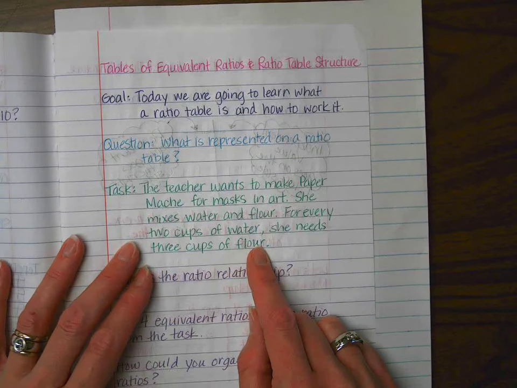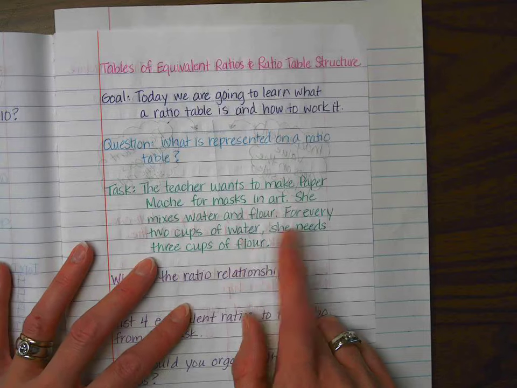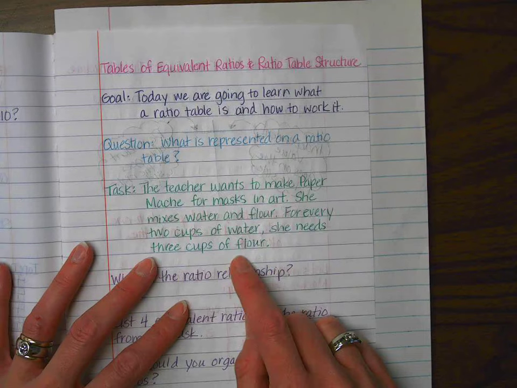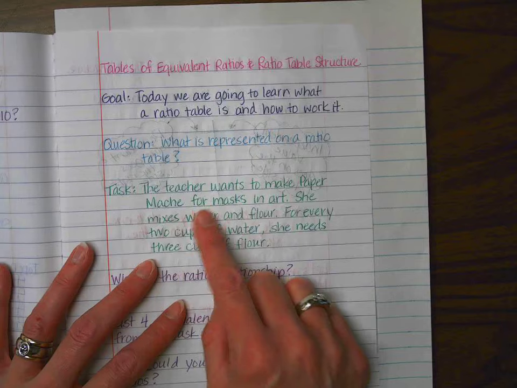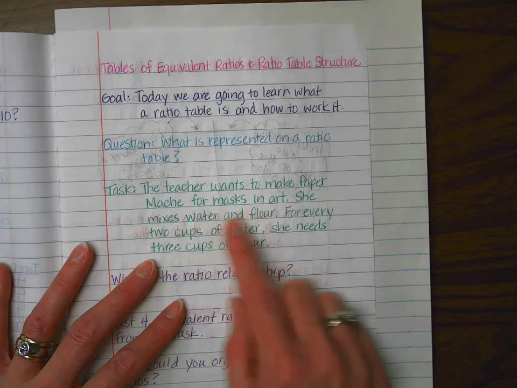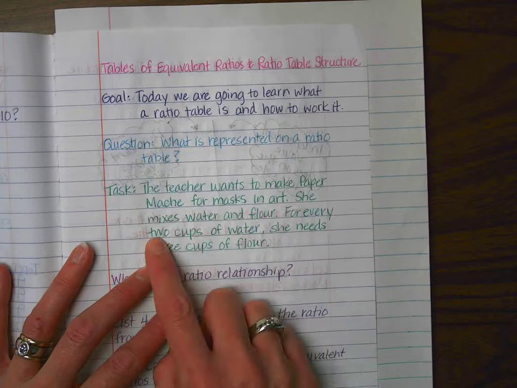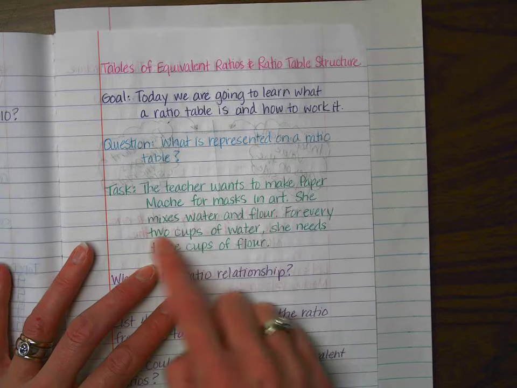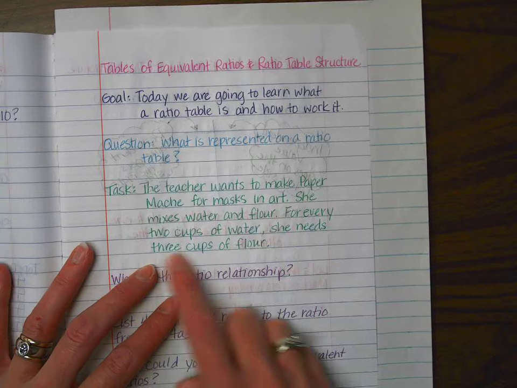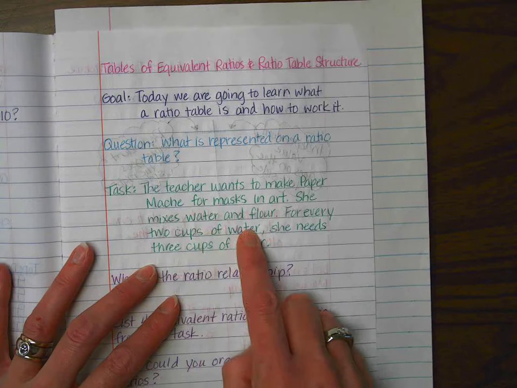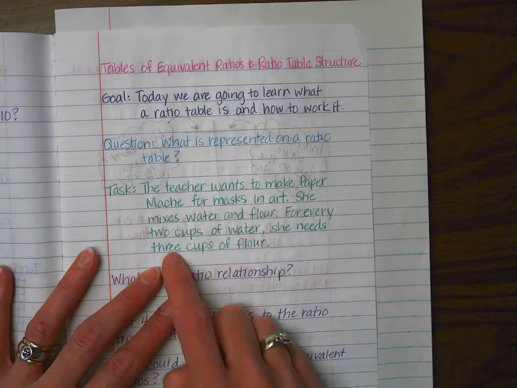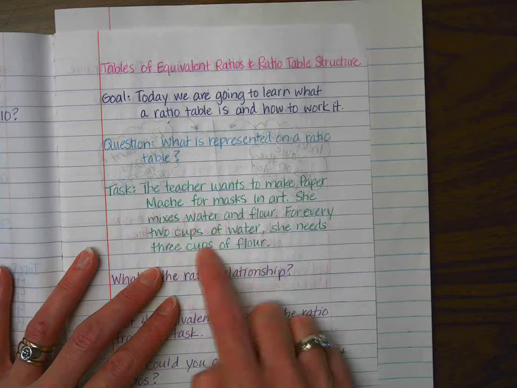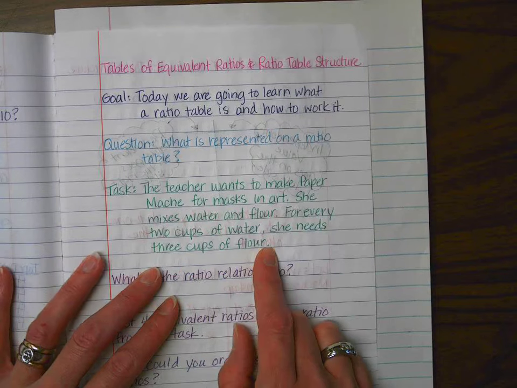Okay, so the first read is we're trying to figure out what the task is about. So I'm seeing that it's paper mache masks for art. So let's read it again, this time looking for the quantities. The teacher wants to make paper mache for masks in art. She mixes water and flour. For every 2 cups, so I would underline that if I were you, of water, she needs 3 cups of flour. Okay, 2 cups of water is a quantity, and 3 cups of flour is a quantity. And we know that because both of them have numerical values and units of measure afterwards. So we found the quantities.